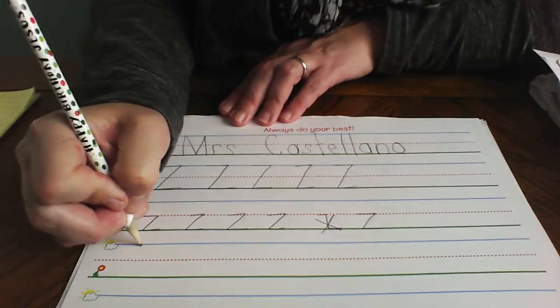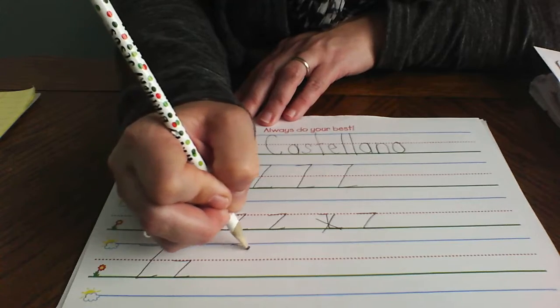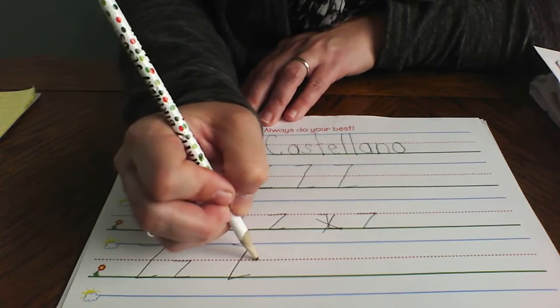And then we're going to do a capital Z and a lowercase z. We're going to do 3 sets of that. Oh, I don't like the way that's floating.